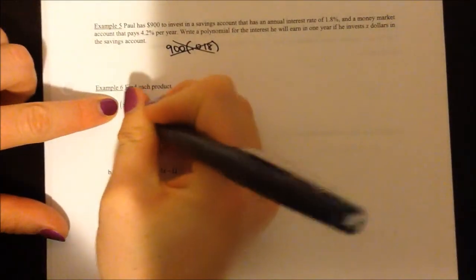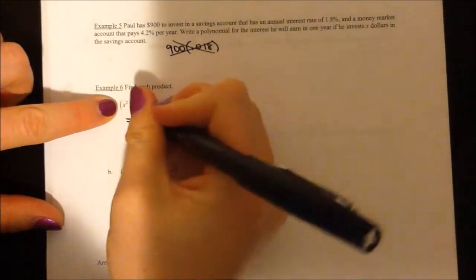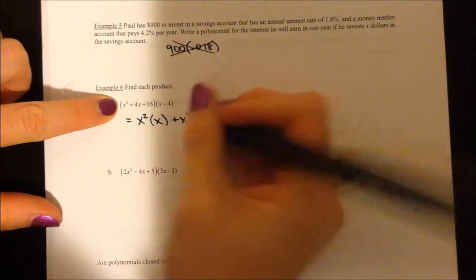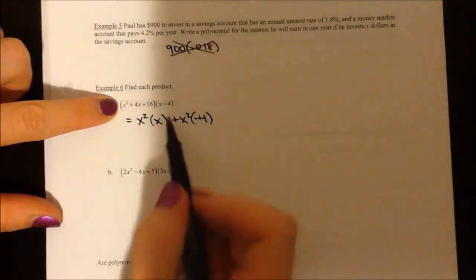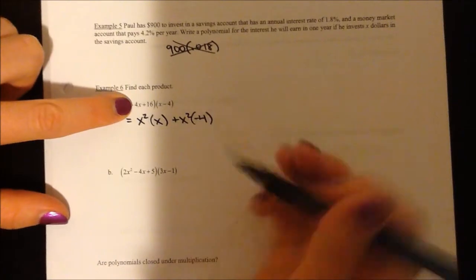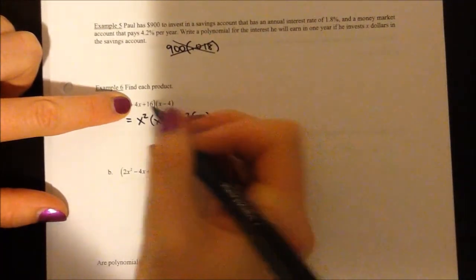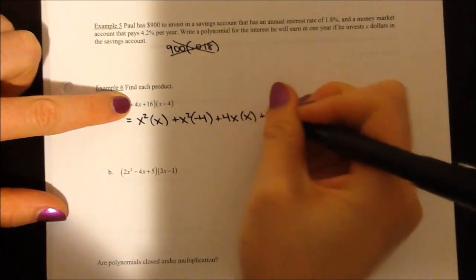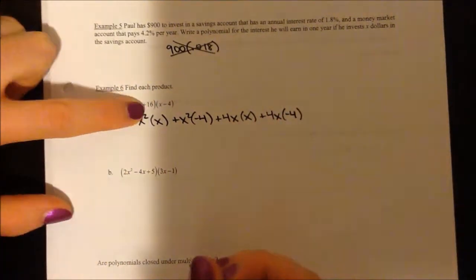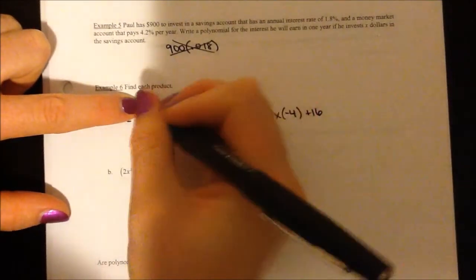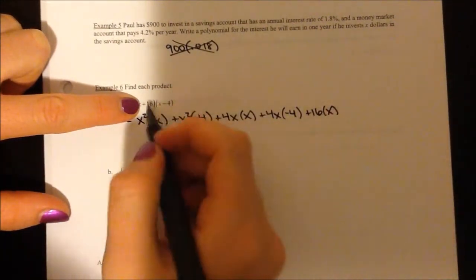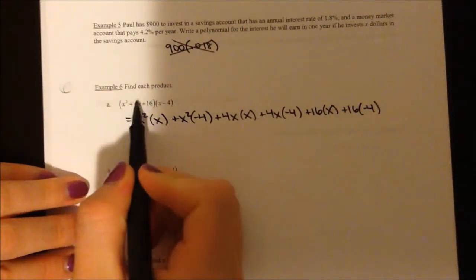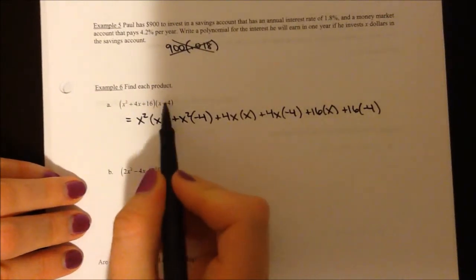Okay, so first I start with this x squared, and I multiply it by the x. Okay, and now I'm still on this x squared, and I multiply it by the negative 4. Okay, so I distributed the x squared to both of these things. Then I moved to the 4x. So positive 4x times this x, then a positive 4x times the negative 4. Okay, then I move to the 16. So positive 16 times x, and then 16 times negative 4. Okay, so I took this trinomial and I distributed it to this binomial right here.